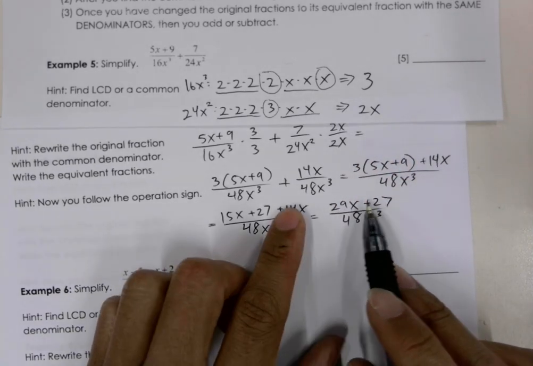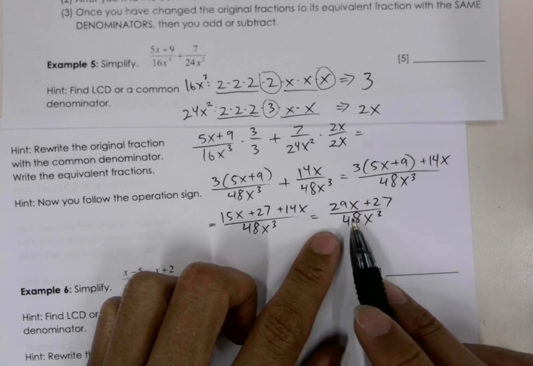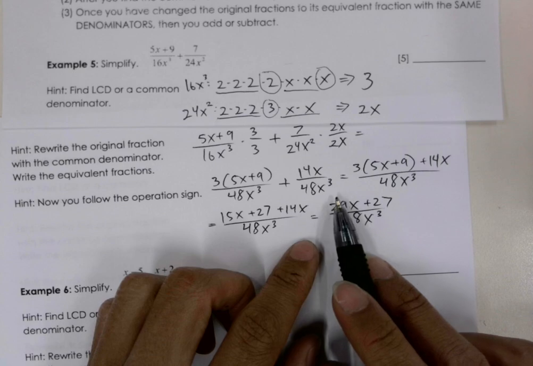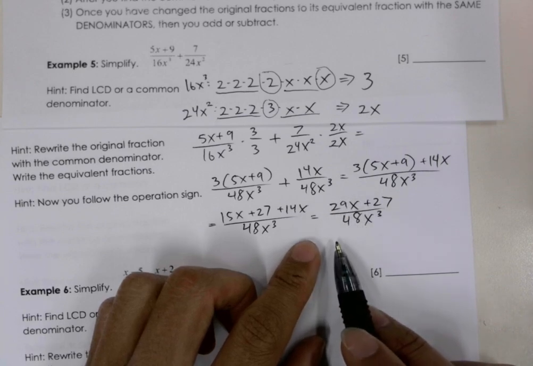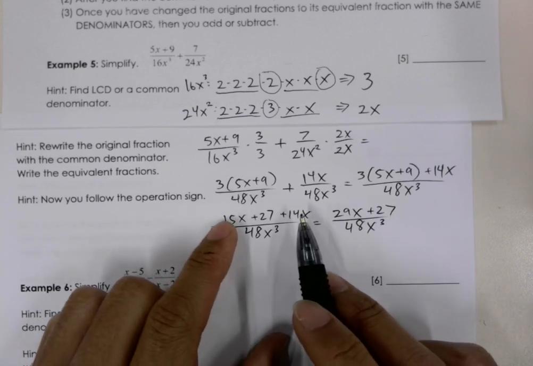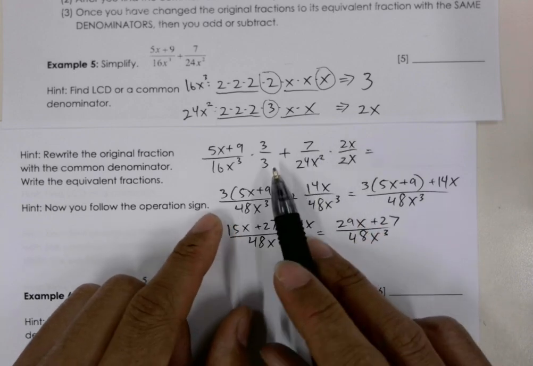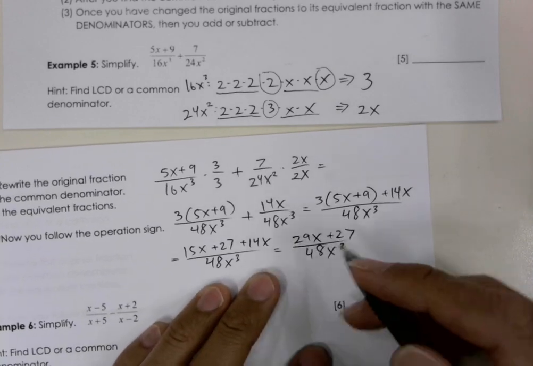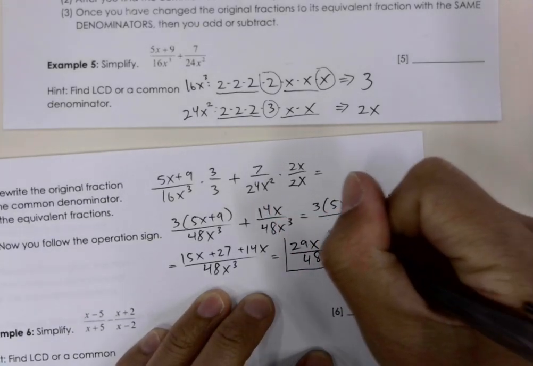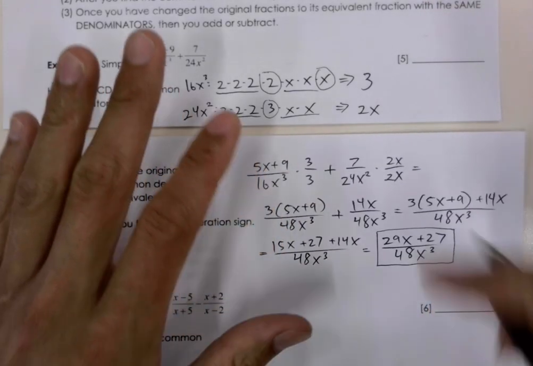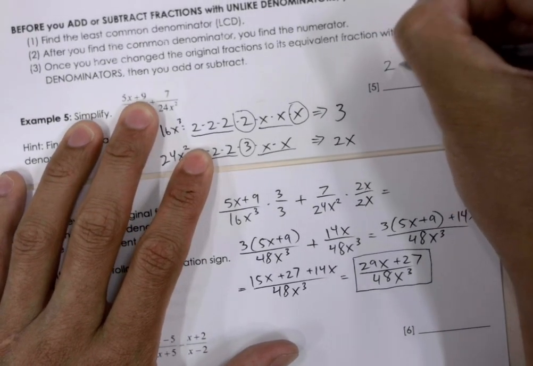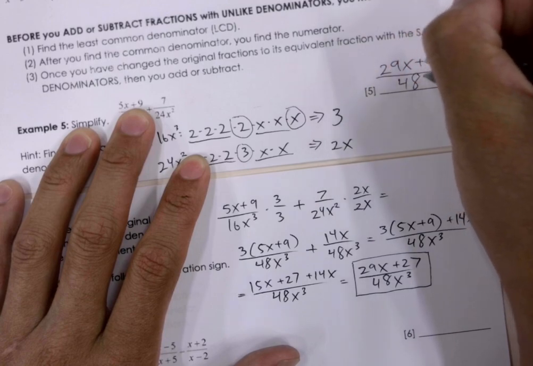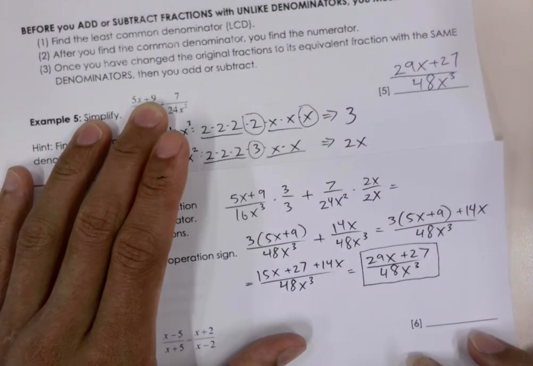And I'm looking at all the coefficients, and I don't see any common factors, right? Especially because 29 is prime. So let's see if I did my math right. We got 14x, we got 15x, that's going to be 29, yep. So this is my final answer. I cannot simplify any further. So I'm coming over to here, and I'm writing 29x plus 27 over 48x to the power of 3.